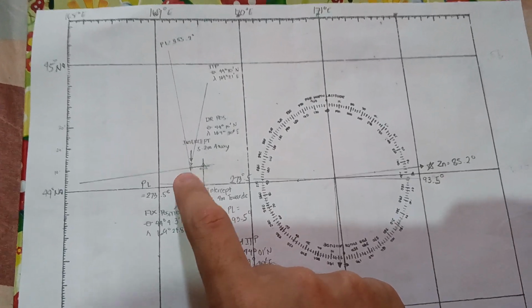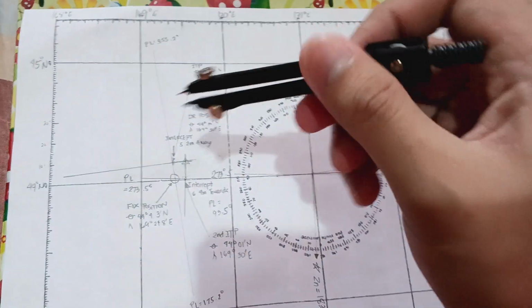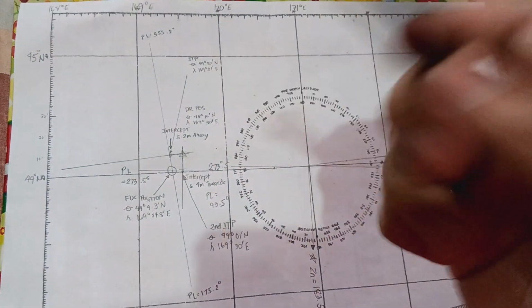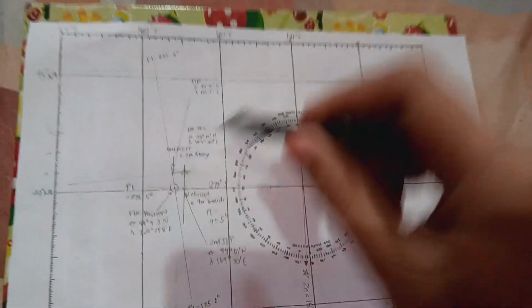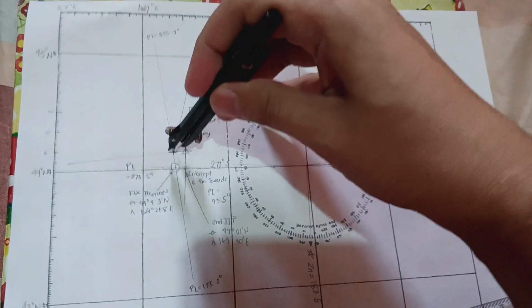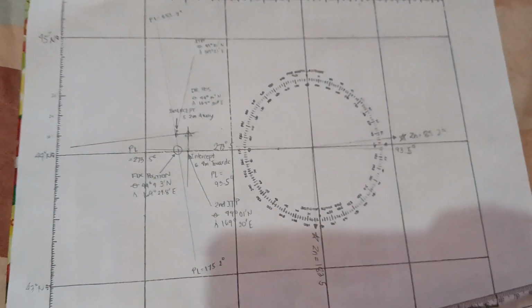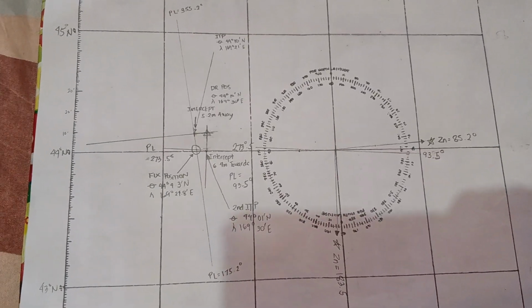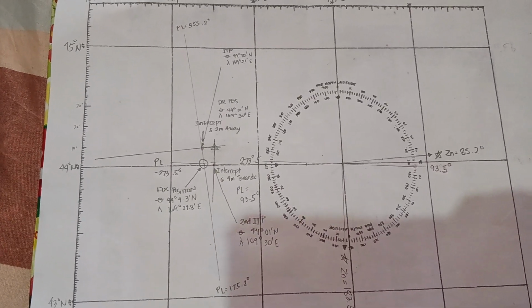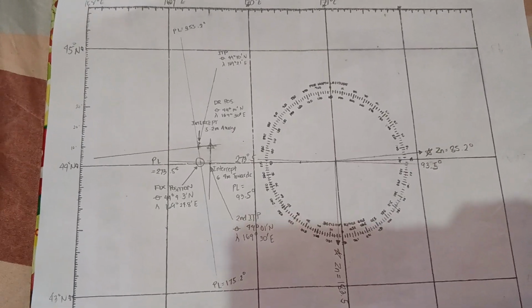So why do we put it here, not in the other way? Because it is away from the star or heavenly body. So that's why I put my intercept here, not here. If it is towards, then I will put it here on the opposite side. After getting the intercept of the first star, we need to get the PL or the position line.